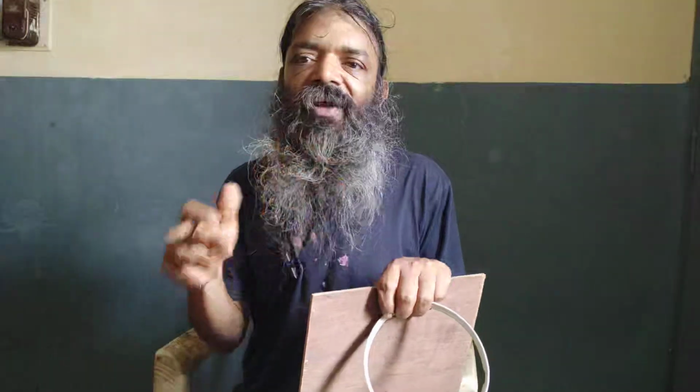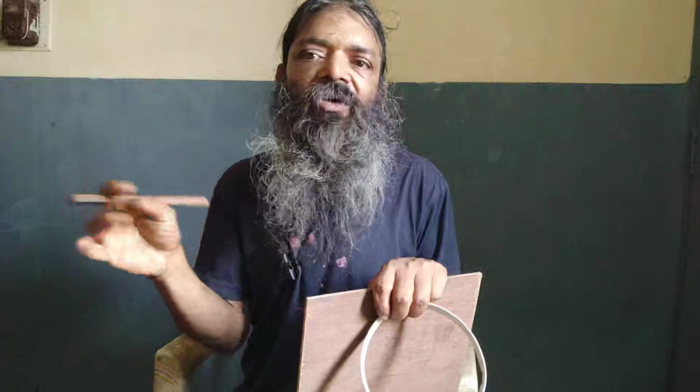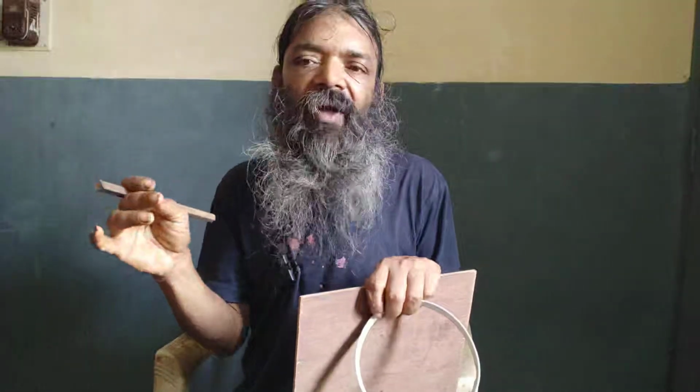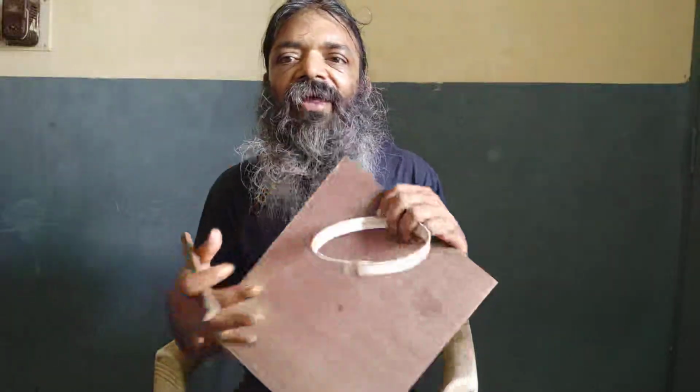What is the equation of the circle? X square plus y square equals a square. Y equals plus minus square root of a square minus x square. Means y will go from minus square root of a square minus x square to plus square root of a square minus x square. X is independent now. X will go from minus a to a.